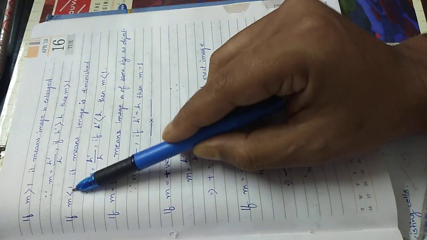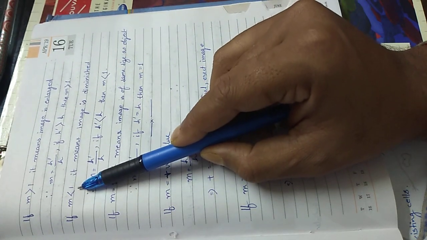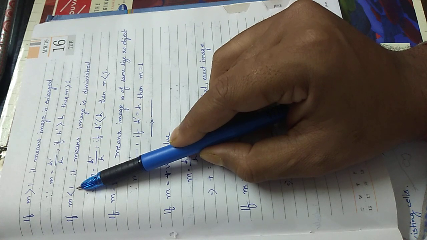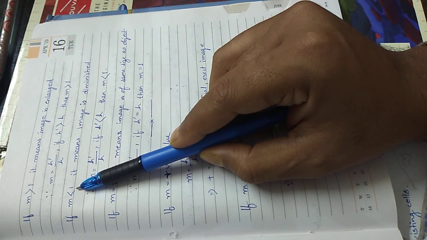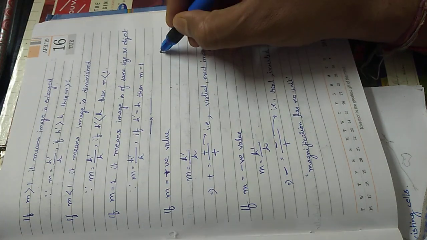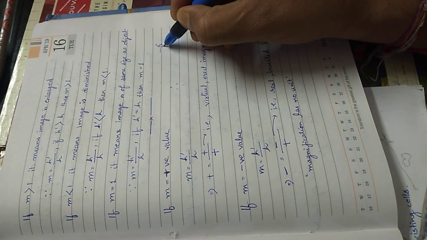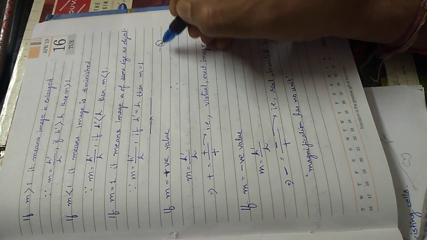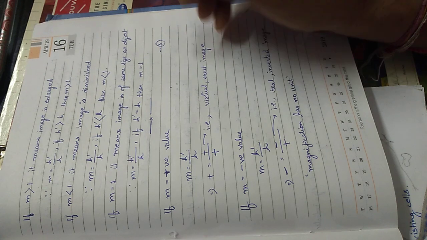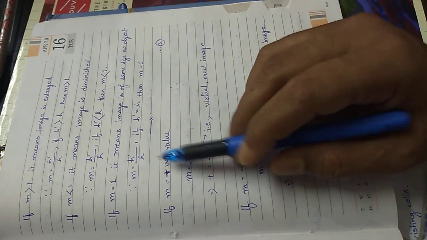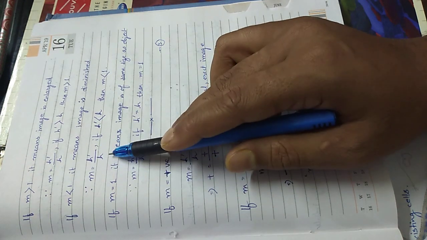If m has a value lesser than 1, like 0.5 or 0.25. It is not minus 3. If the value is minus 3, the magnitude is actually 3, so that is greater than 1. This plus and minus will indicate something else that we'll see later. So m is equal to h dash by h.